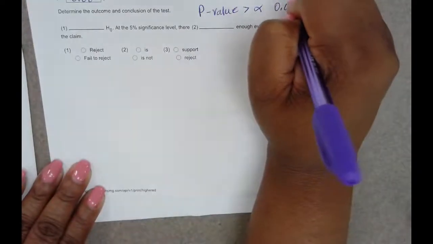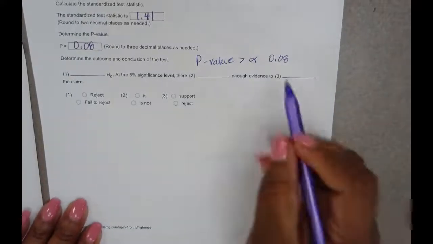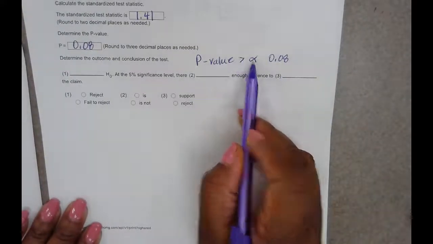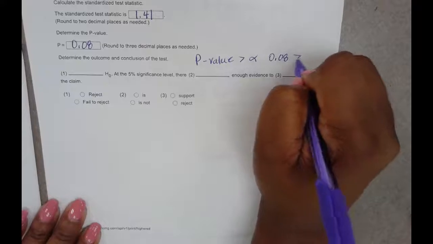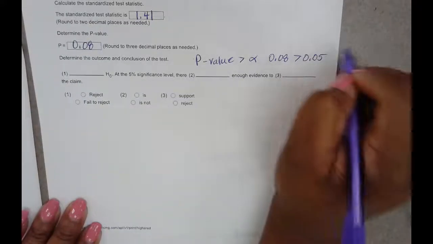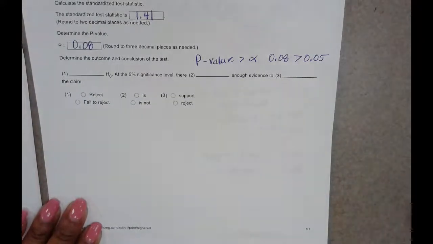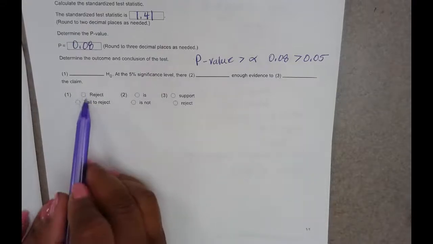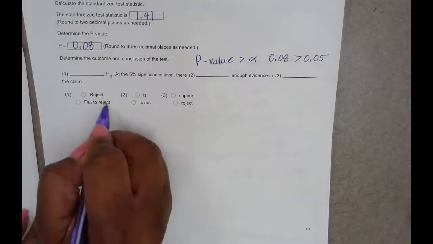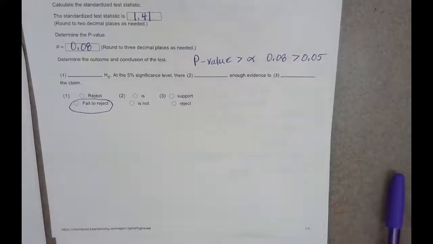Since our p-value was greater than alpha, 0.08 was greater than 0.05, we're going to fail to reject the null. So here are our options. We are going to fail to reject. I'm going to highlight that.